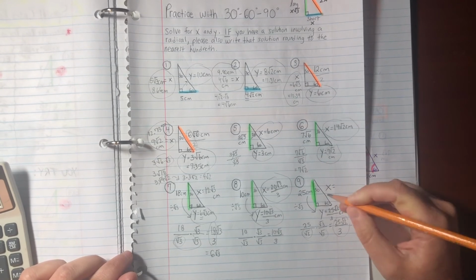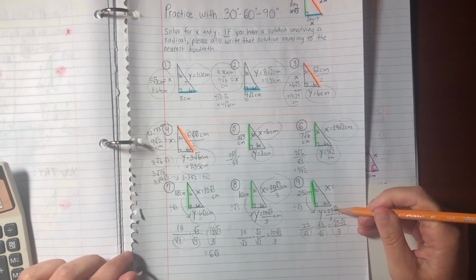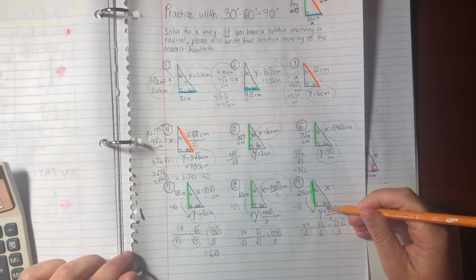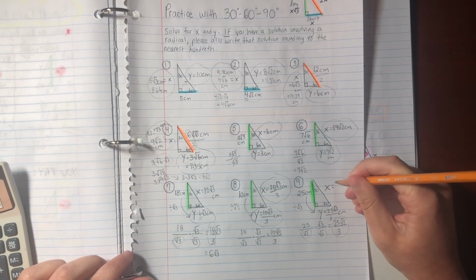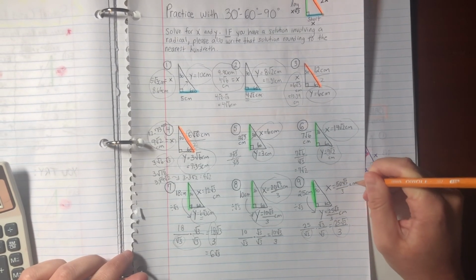And once again, now to find the hypotenuse, I am just going to double this number. The only number you guys are technically doubling is that number in front of the radical 3. So x should be 50 radical 3 divided by 3 centimeters.